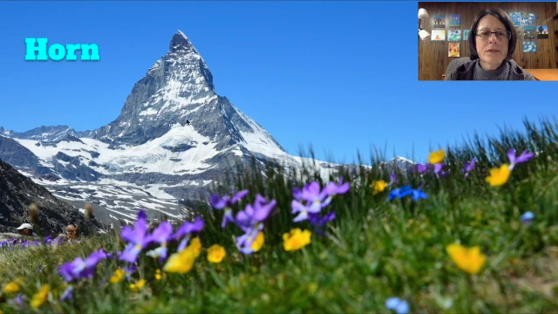Horn, this is a horn, and this is the Matterhorn in Switzerland, and this is where you have kind of this pinnacle where there are many cirques located on each side of it. You can see a cirque here, a cirque over there, and there's a cirque on the other side.